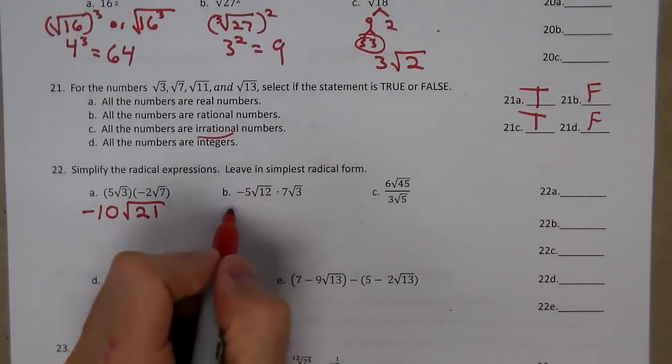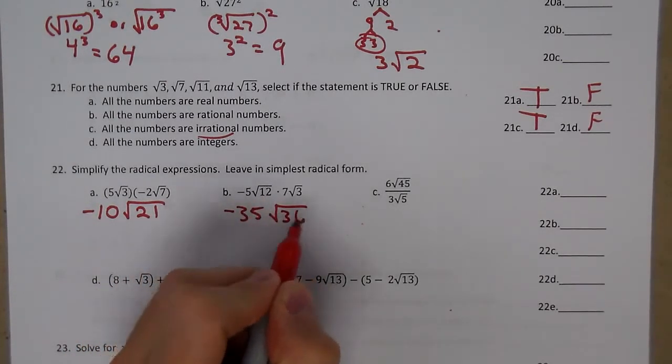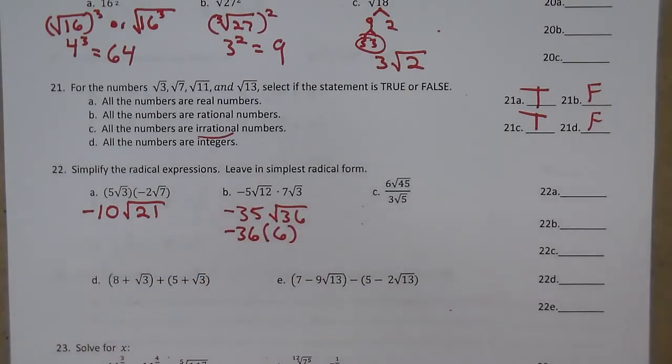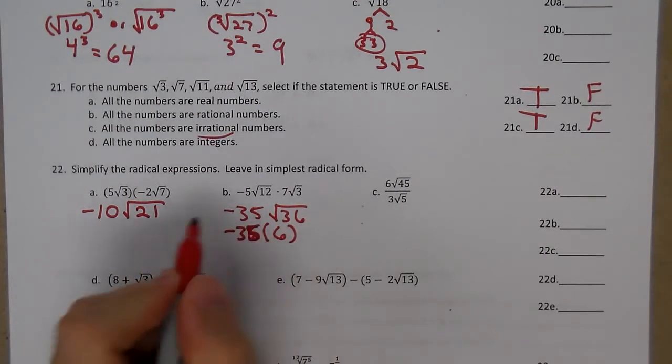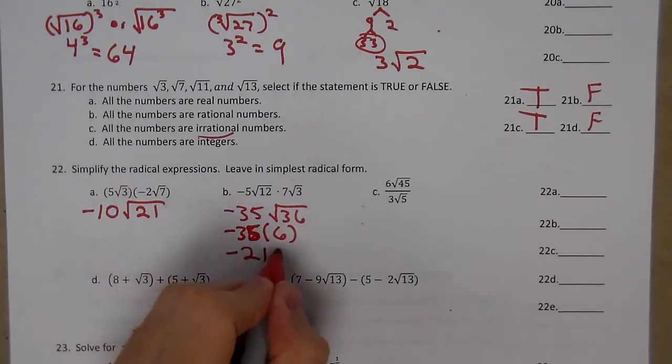Next one, I have negative 5 and 7 become negative 35. 12 and 3 is 36. Well, that actually simplifies because the square root of 36 is 6. So now my answer is going to be, oops, should have brought 35 down, not a 36. Now it's going to be 35 times 6 and a negative 210.